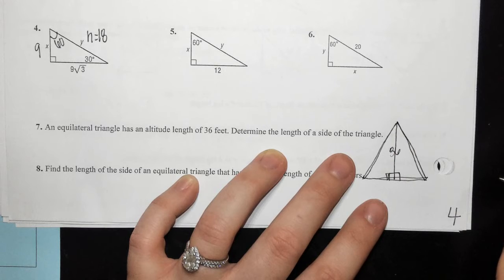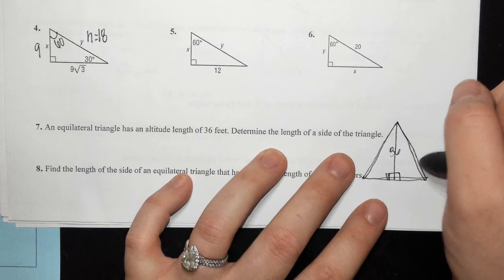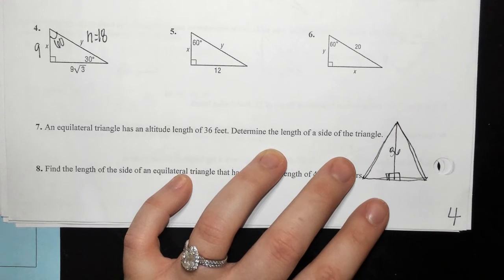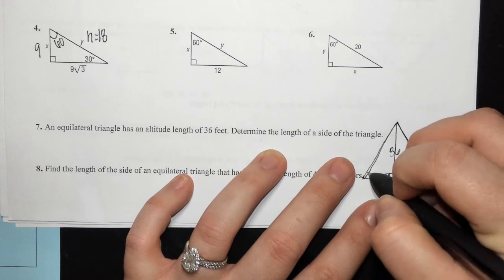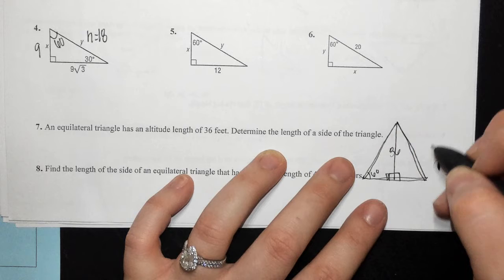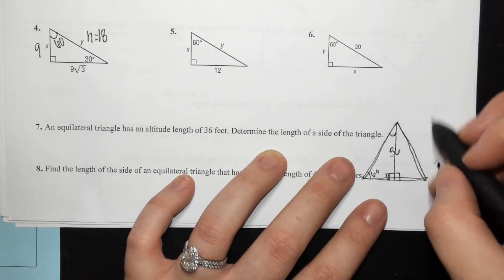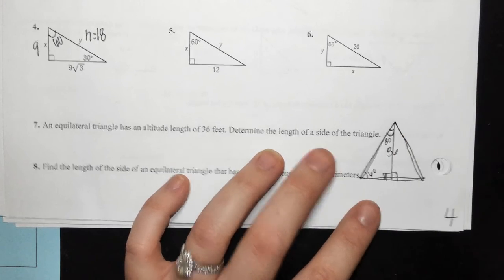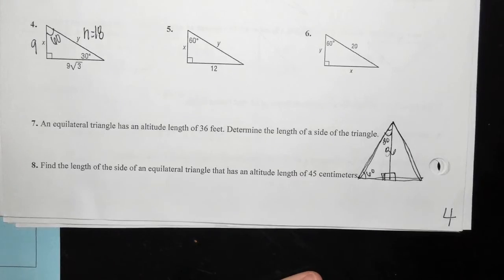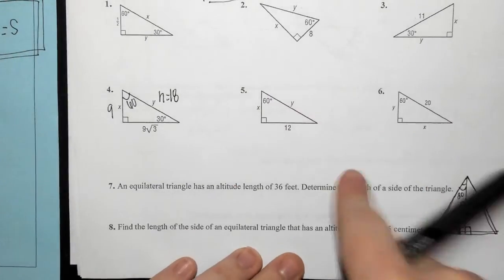Well, remember, if it's an equilateral triangle, then all the angles are the same. And they're not only all the same, but they're all what? What degree? 60. So this is 60, this is 90, so this has to be 30. So find your hypotenuse. That's how you set it up. Okay? I want you to try 1, 2, 3, 5, 6, 7, 8. Go.